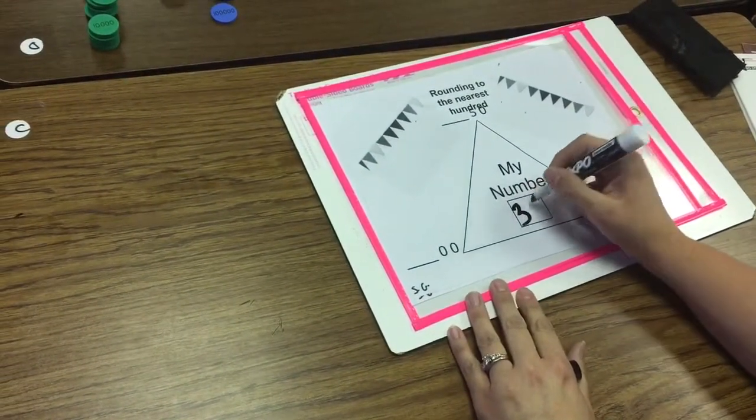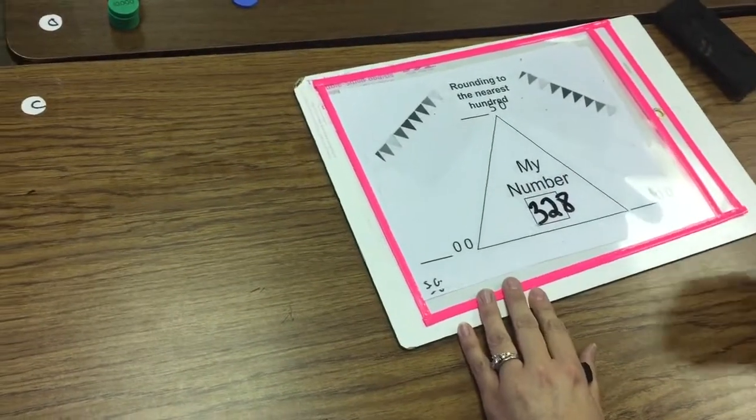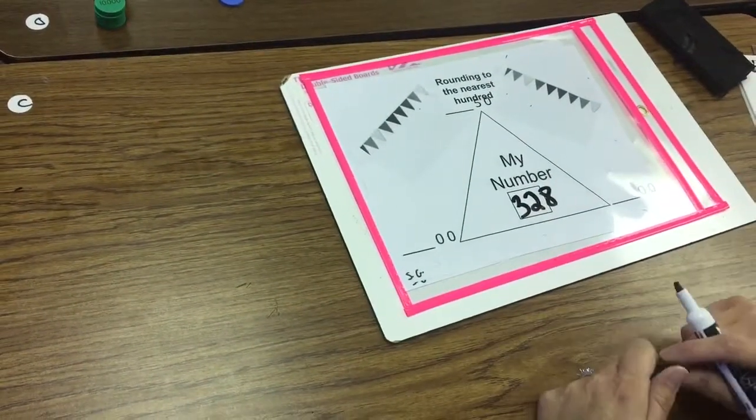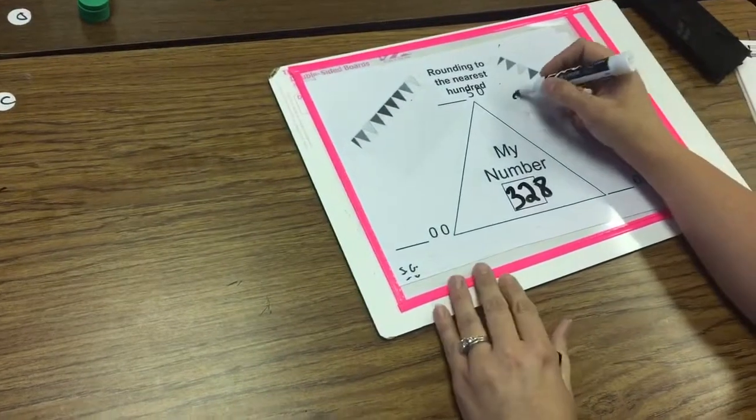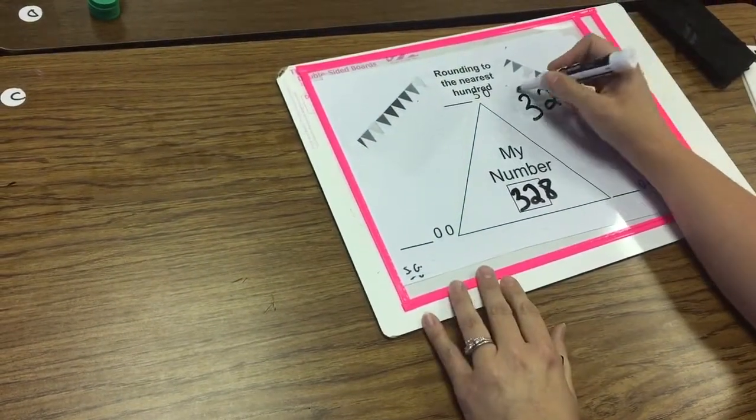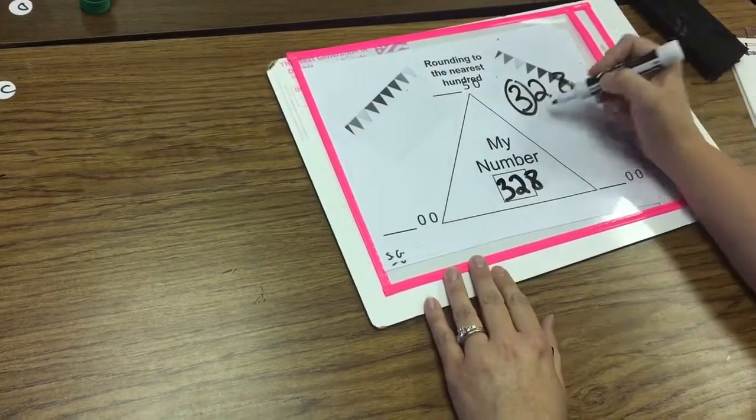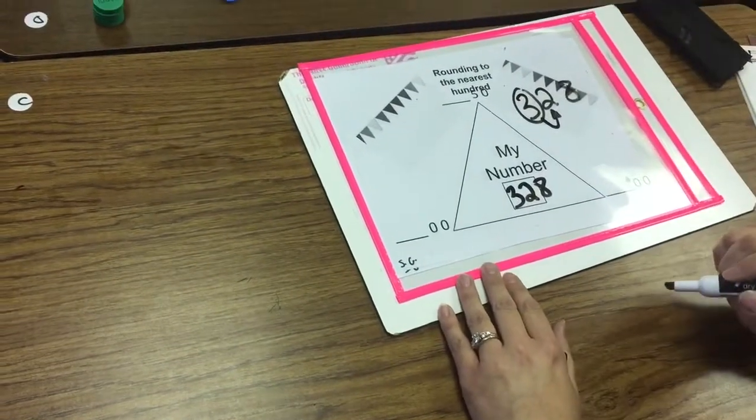And so what we're going to do is we would have them on this write their number. Let's say we had 328. And we went around this time to the nearest 100. So again, where we would have them circle the digit they're rounding to. We're rounding to the hundreds. And they're going to draw their arrow to the tens this time.